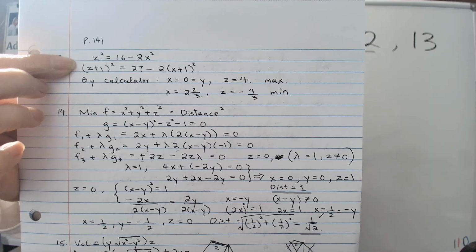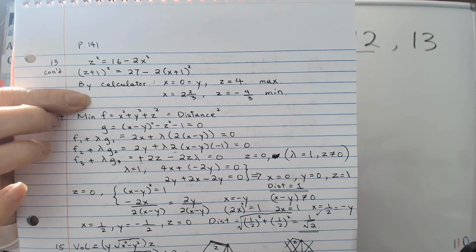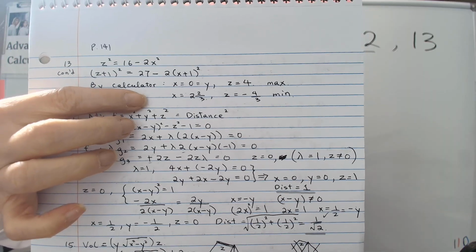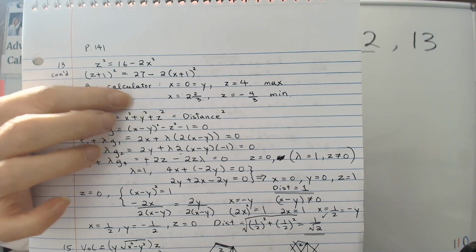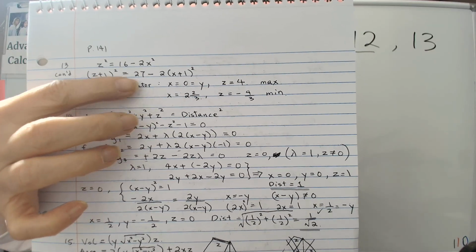Solving these two equations, I got x equal to 0 equal to y and z equal to 4, or x equal to 2 2/3, then z equal to negative 4/3. So that's the max and that's the min.